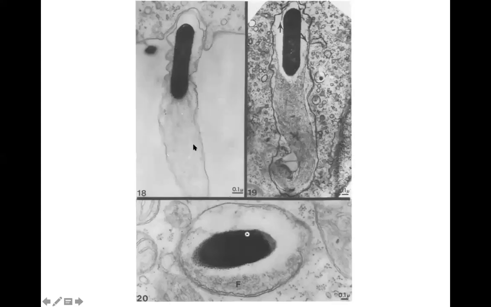This is also at 4 hours. Here's one of these cells forming a protrusion, abutting and making contact with an adjacent cell about to be infected. Here's a cell, presumably a similar protrusion, but got all the way in and is now phagocytosed. It's hard to see at this mag, but there are two membranes. There's the outer infected cell's membrane and the inner invading cell's membrane.